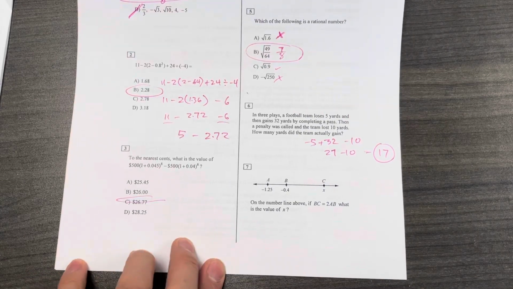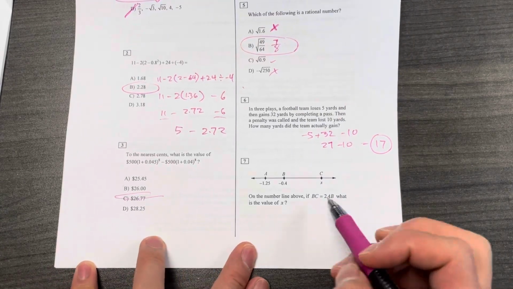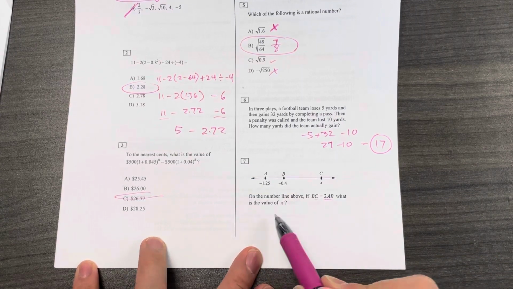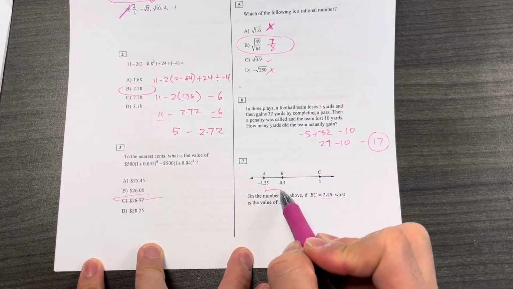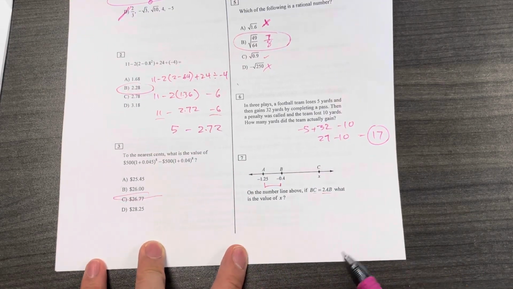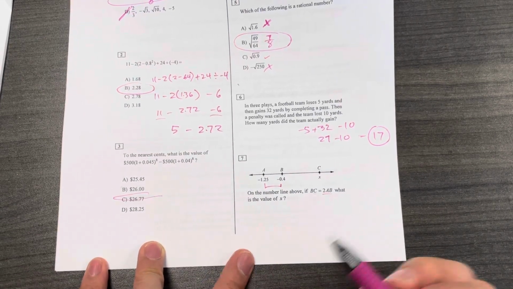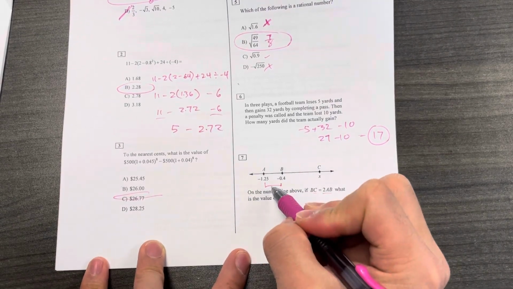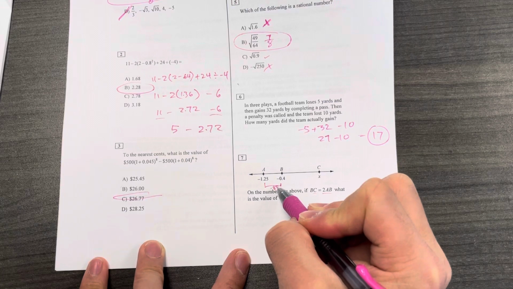Question 7 is a little bit harder. It's asking, if BC is twice that of AB, what is the value of X? Well, your first job is to find the distance of AB. And the distance of AB, if you do negative 1.25 minus 0.4, think about it as $1.25 minus 40 cents, you should get 85 cents, 0.85.